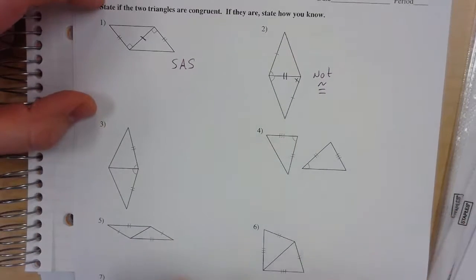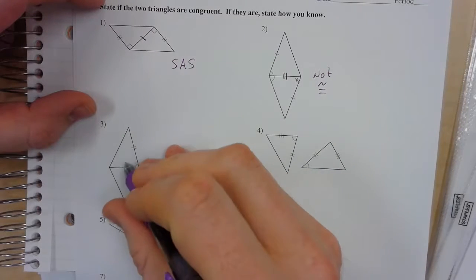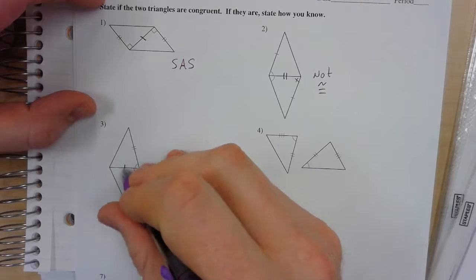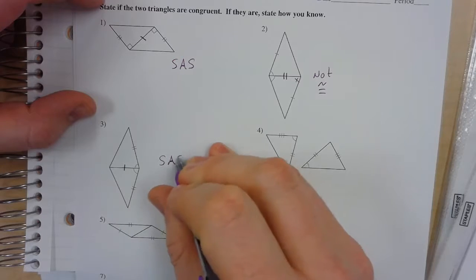For number three, again, we have a reflexive segment, so I mark it as such. If I look here, I have side, angle, side, side, angle, side. So I have two sides and the angle where they touch. So this is side, angle, side congruency.